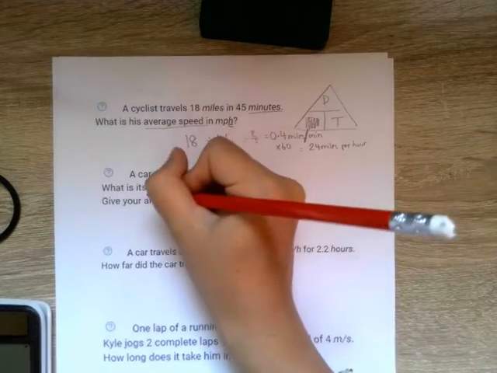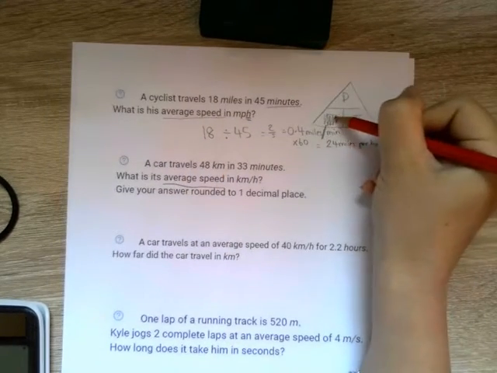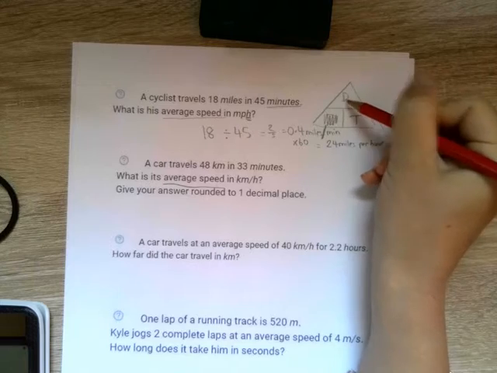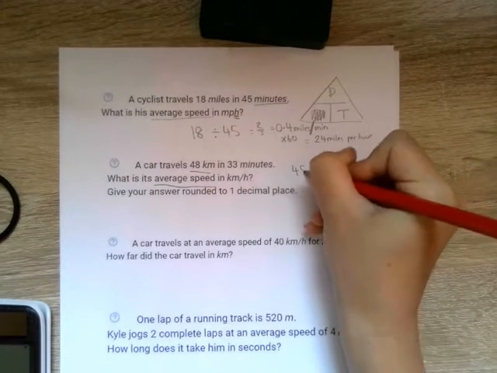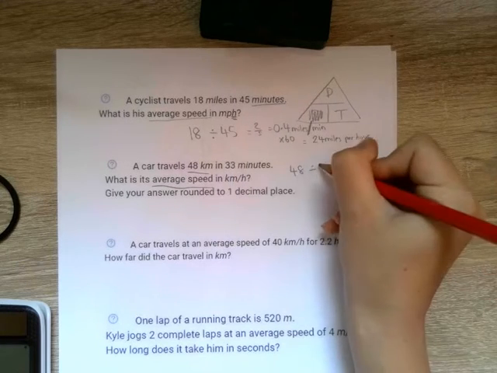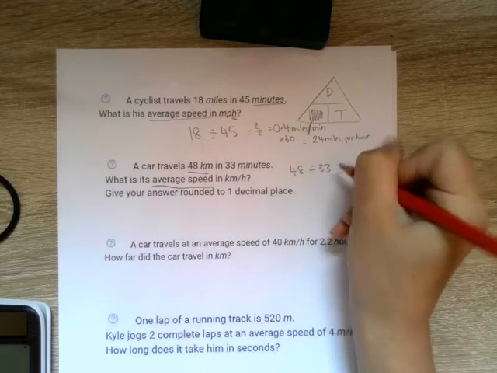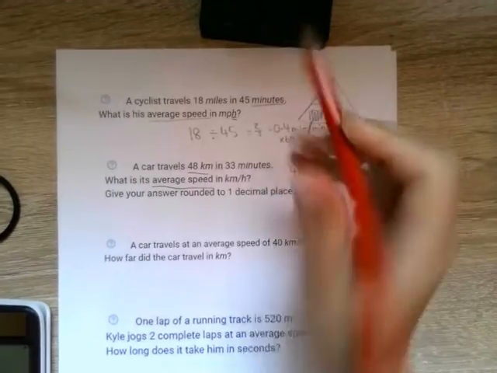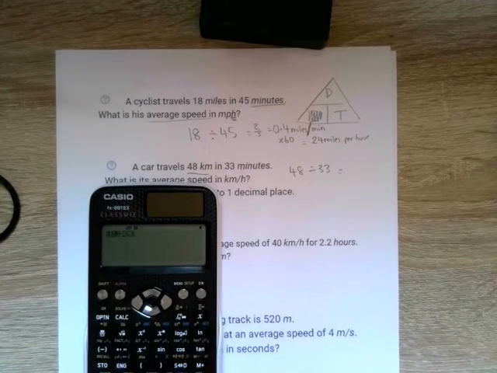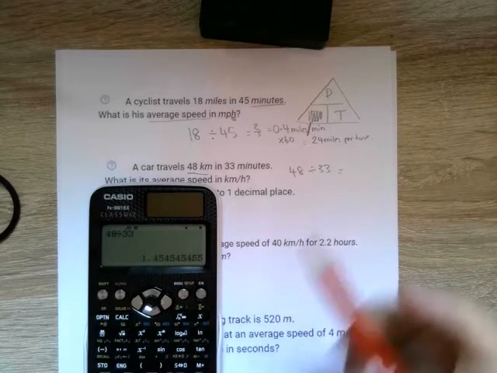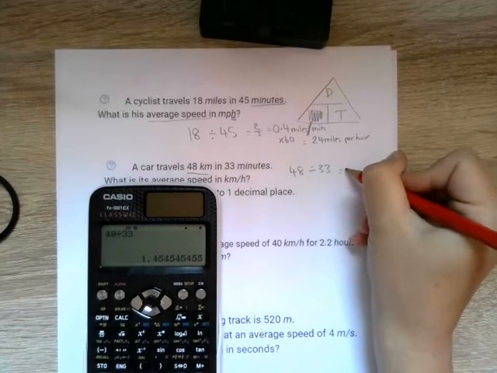So the question 2 is really similar. So we're working out average speed. So I'm going to use the same triangle as up here. So it's going to be distance divided by time. So my distance is 48 kilometers and my time is 33 minutes. So again, when we work this out, that's going to be kilometers per minute because my time is in minutes. So 48 divided by 33 is 16/11, or 1.45 recurring.